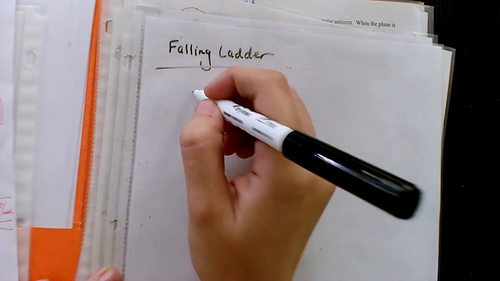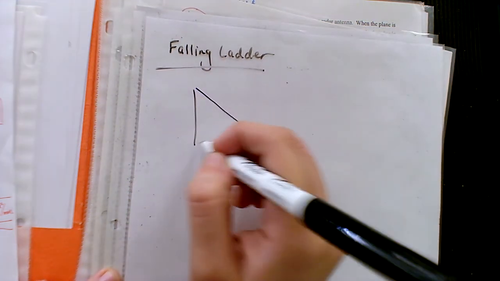All right, let's see what we do. So can we think of a scenario, draw a picture, and relate some of these variables together? As the ladder was falling, could you describe the shape that you were seeing change? Triangle. A triangle. Okay, let's draw a triangle.